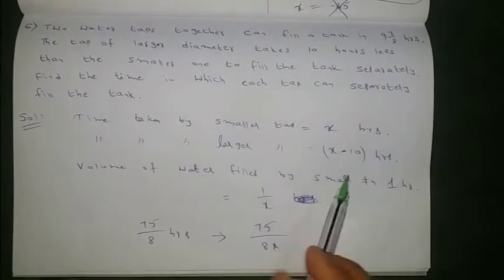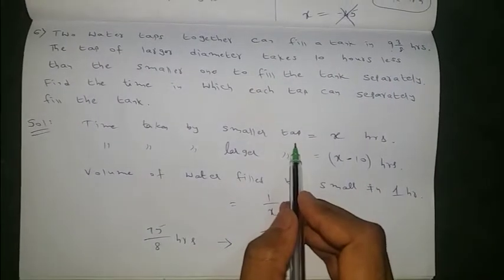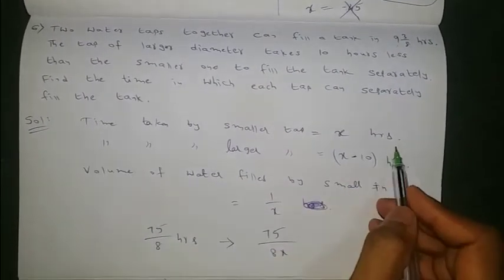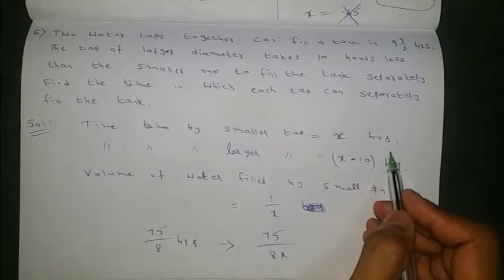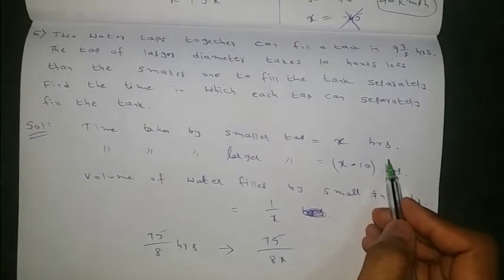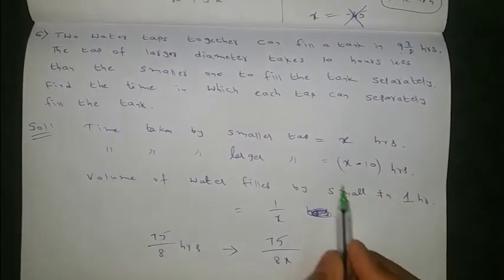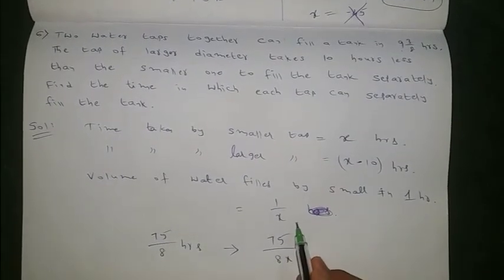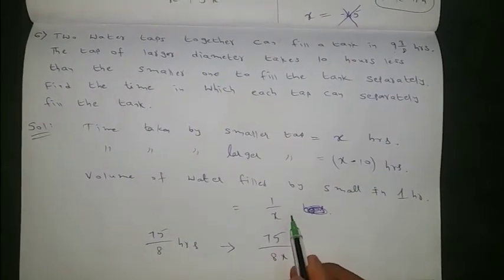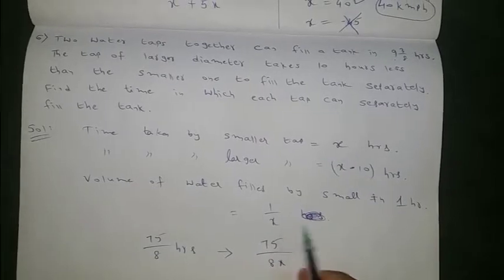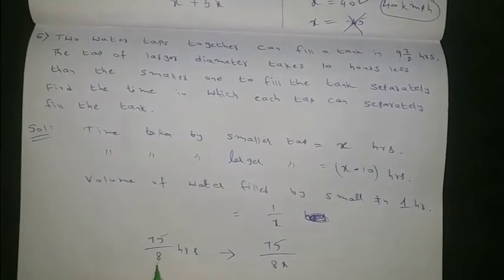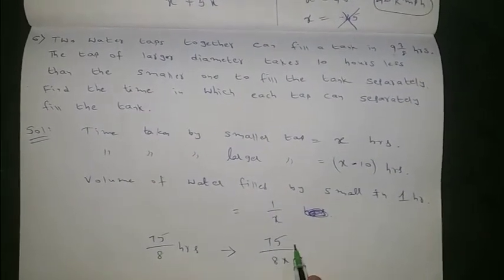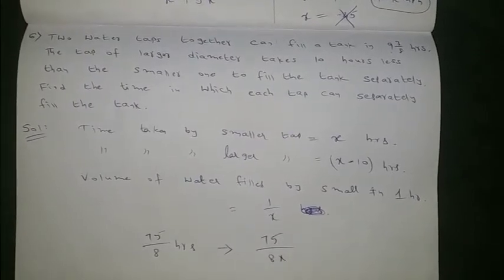The small tap will take total x hours to fill that tank. Then how much amount of water will it fill in 1 hour? That is 1 by x. Then how much will it fill in 75 by 8 hours? That is 75 by 8x.